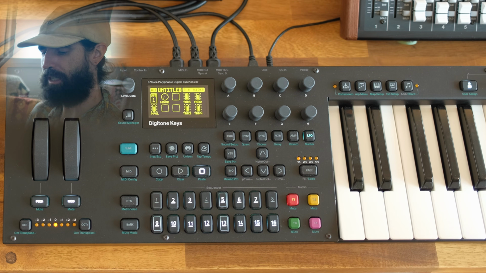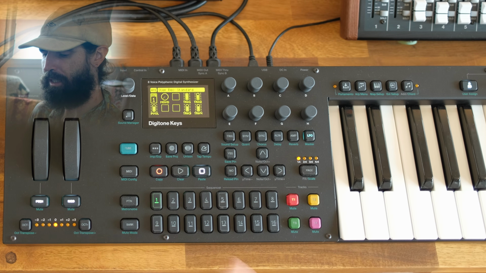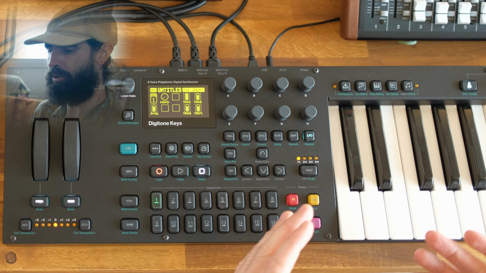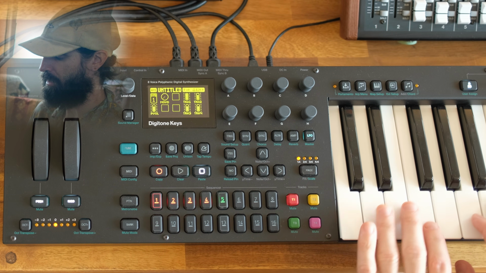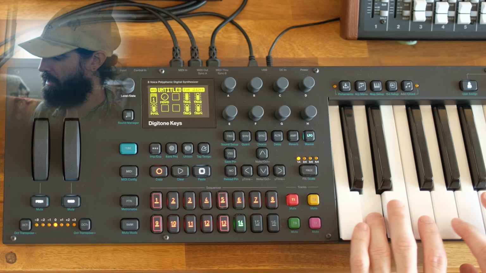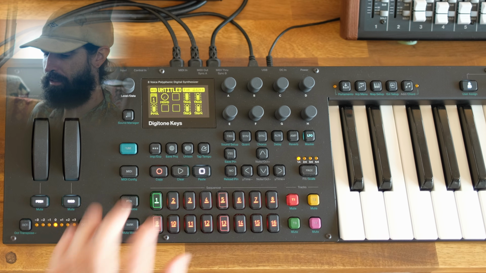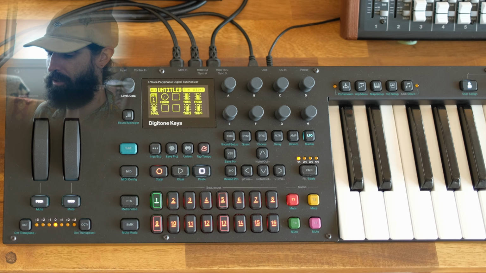The last mode is step recording mode. The way we get to that is holding record and pressing stop. It lights up green, and each time we press a note it will move on to the next step. Right? Cool applications for that there as well.